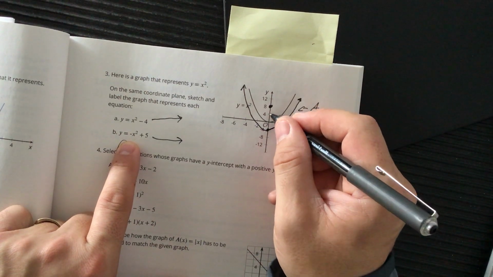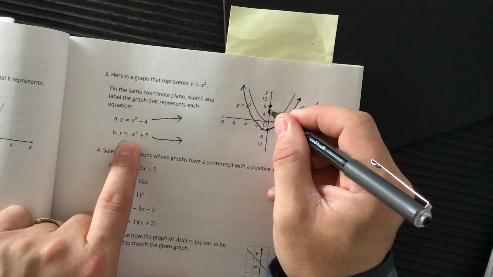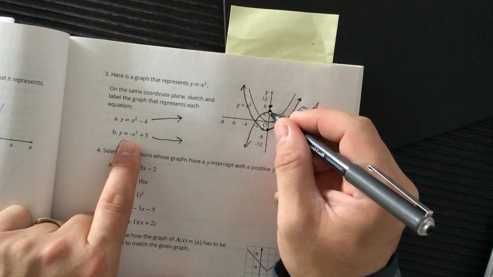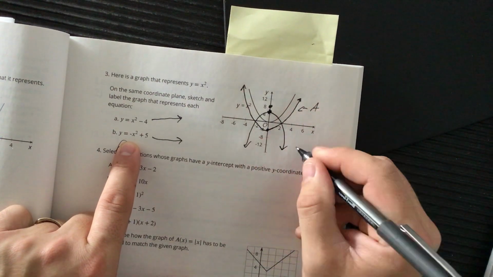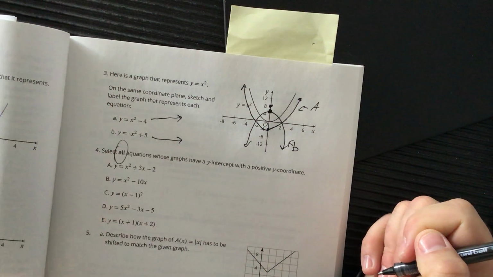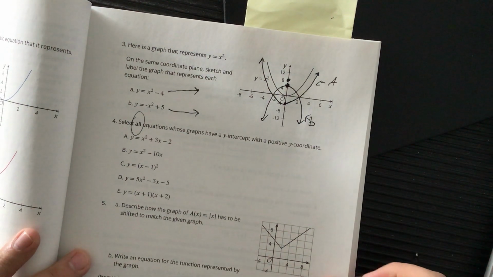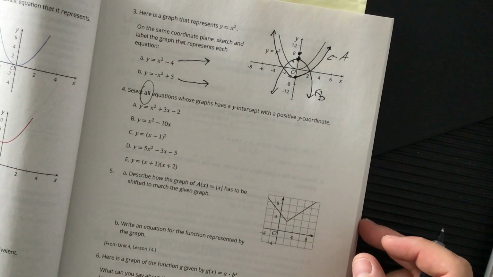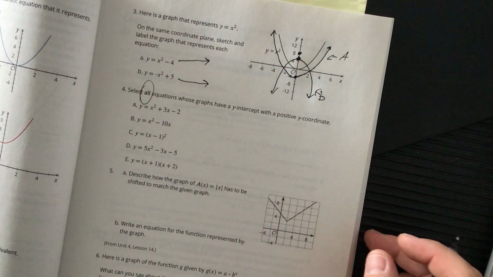Up 5, so not 8, it should be at 5. My fault, right there. And flipped over. That would be B. Question number 4. Select all of them that have a y-intercept with a positive y coordinate.